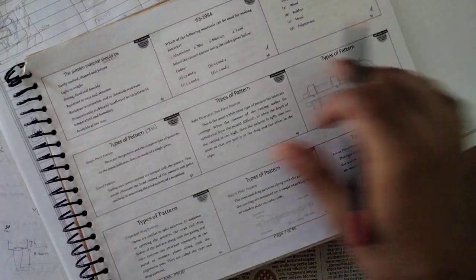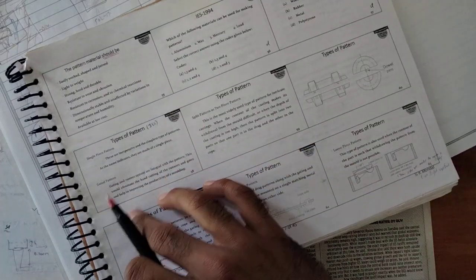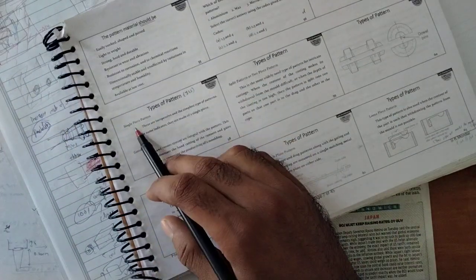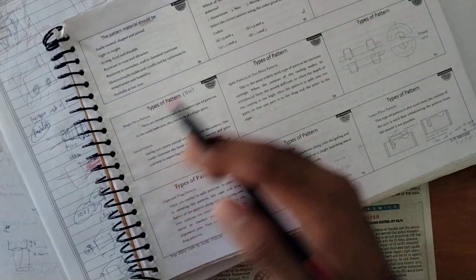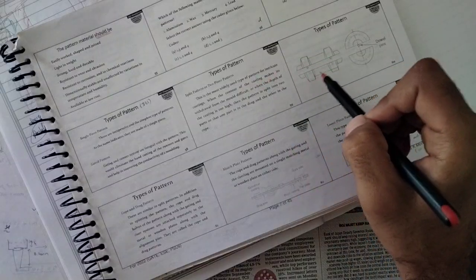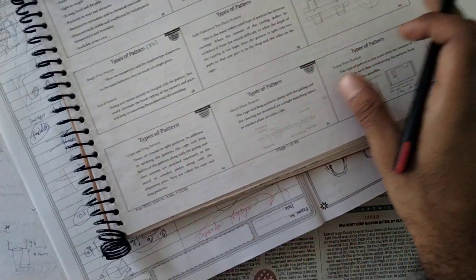Okay, so these are the types of extra pattern, but generally this kind of extra pattern is not needed, because for types of pattern I'll just tell a single thing. Single piece pattern is just one piece. For gated pattern you will add a little bit of extra things. Next is split pattern, which means two pieces joined to each other. You can see this is two pieces, and these two pieces will be joined together. Cope and drag pattern I explained before.